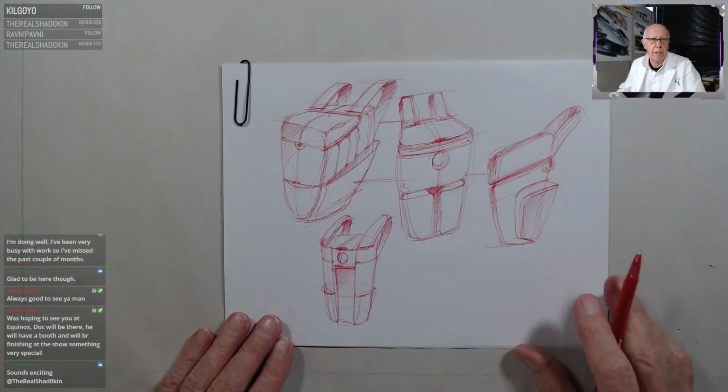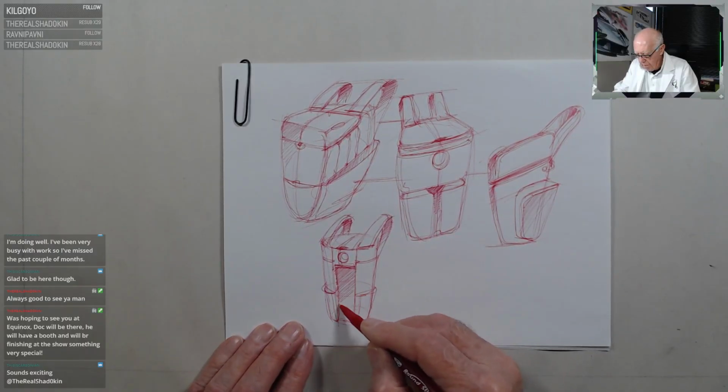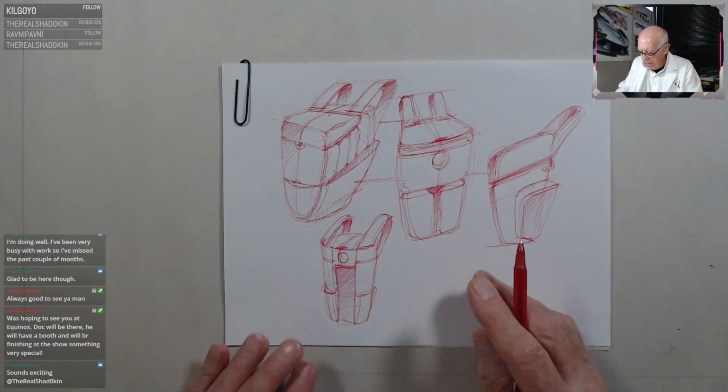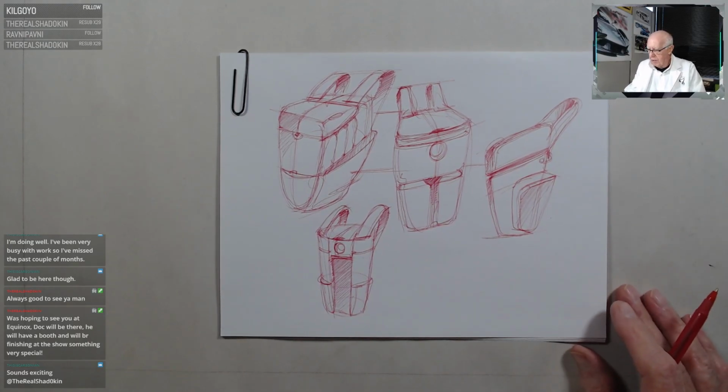Oops, get this back in place here. There we are. Again, little thumbnail sketch, maybe some cargo bags or backpacks and so forth.